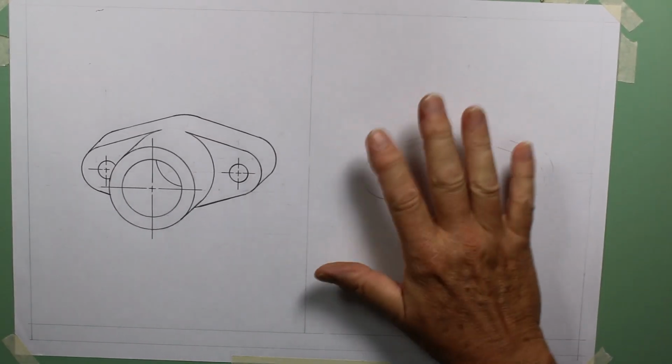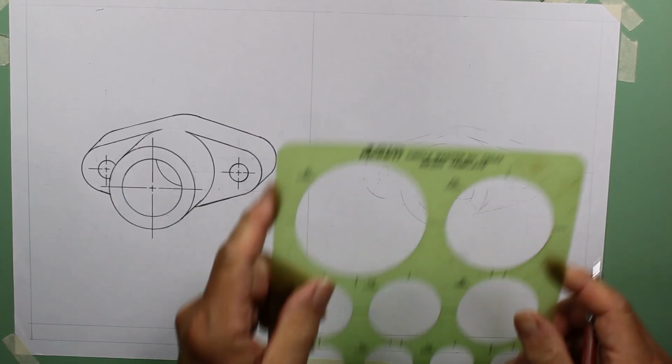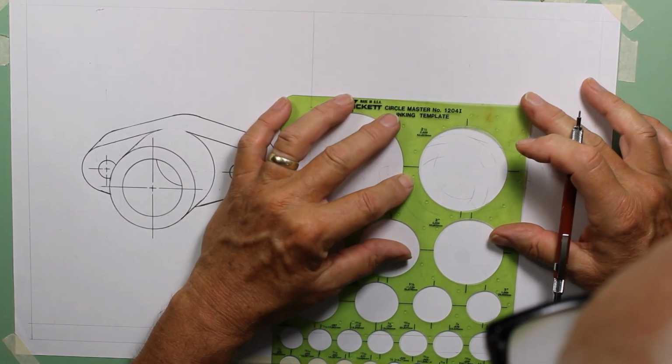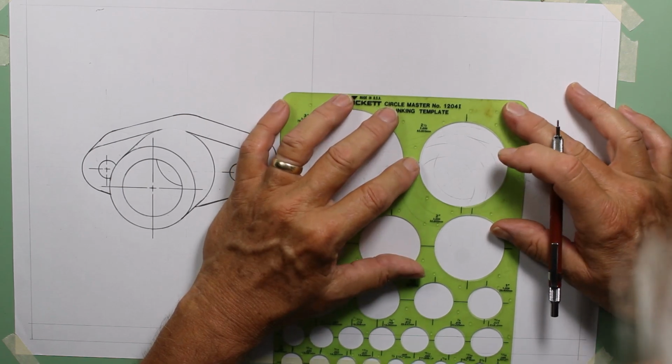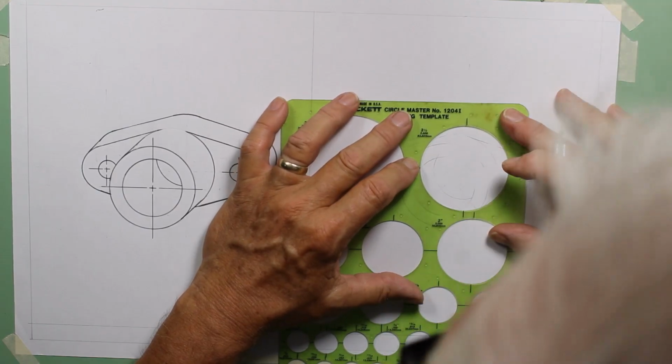Okay, so I got all my erasing done, so now I'm ready to darken, and you're just going to have to be careful with where you're placing your templates to look for those center lines that you used to have.